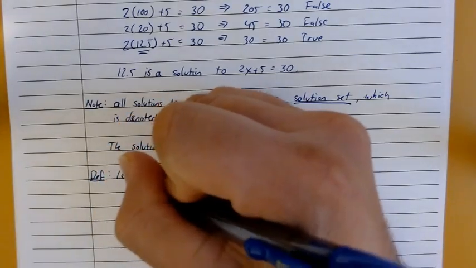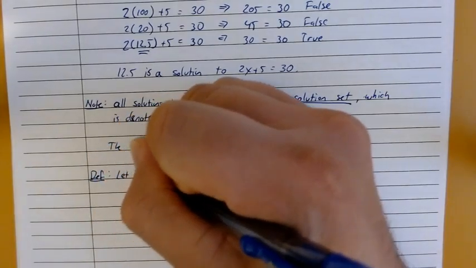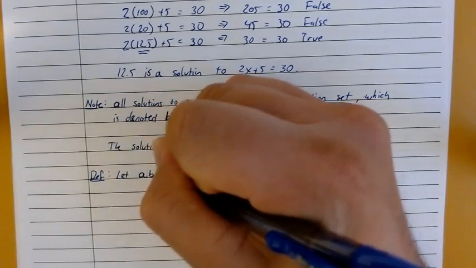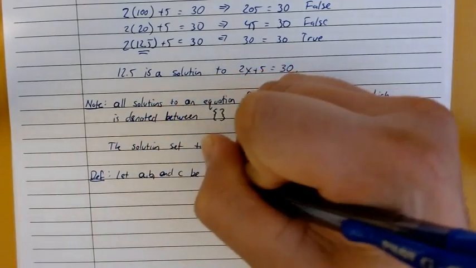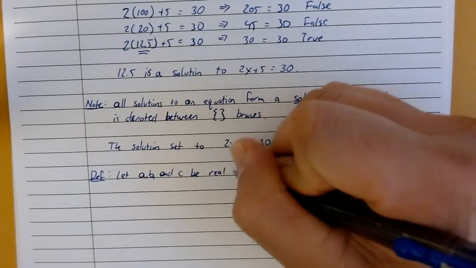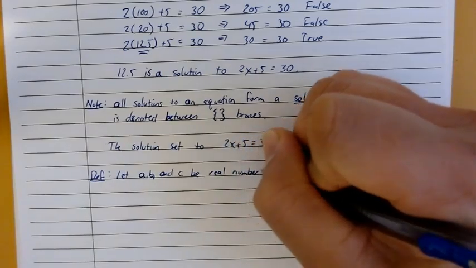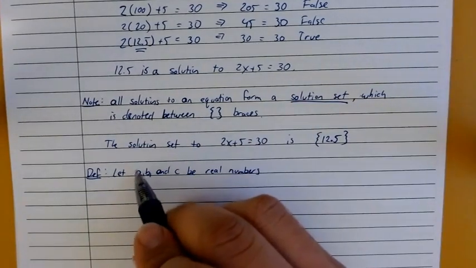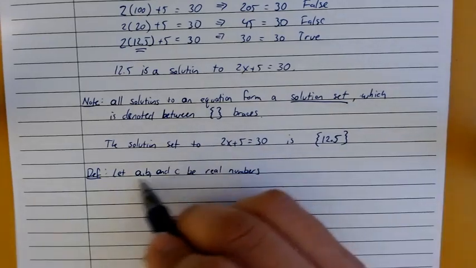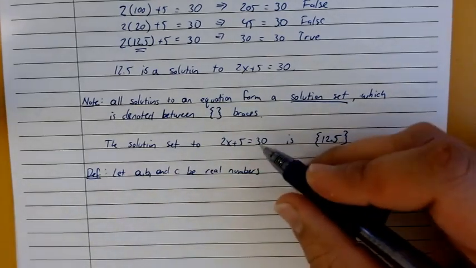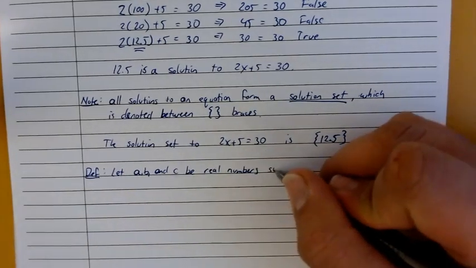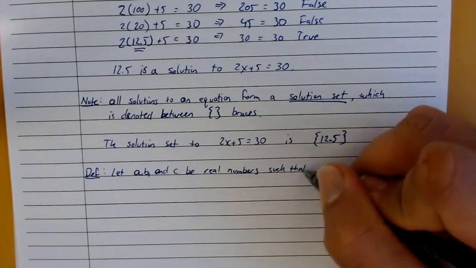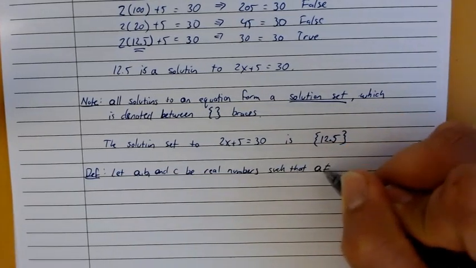We're going to take three numbers. We're going to let A, B, and C be real numbers. Doesn't matter what they are, just as long as they're real numbers. Now, we want to make sure that A is not 0. We'll see why in just a second. B and C have no restrictions. So let A, B, and C be real numbers such that A is not equal to 0.